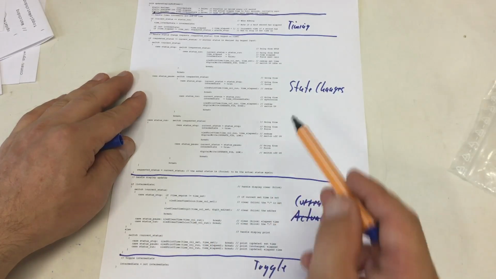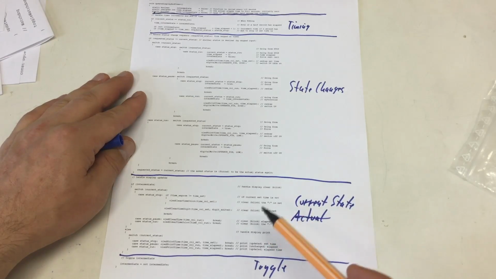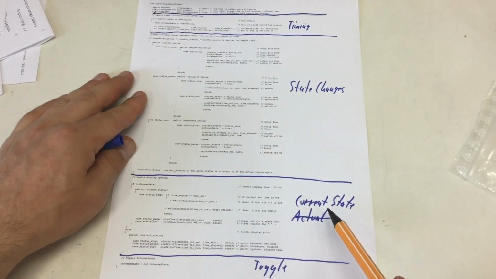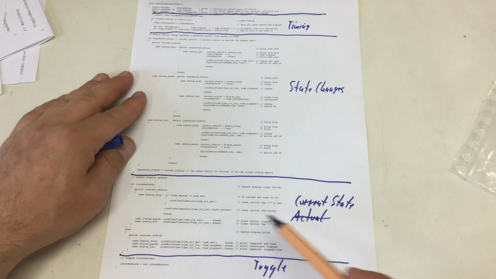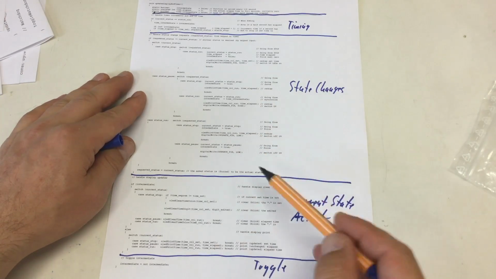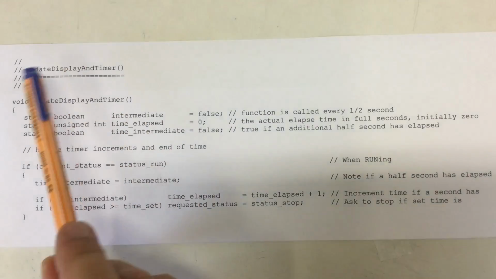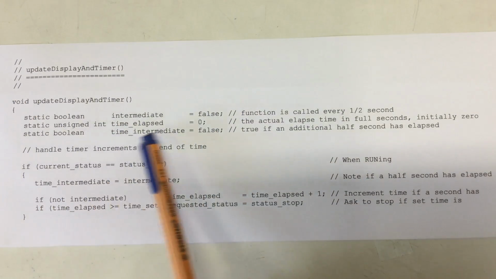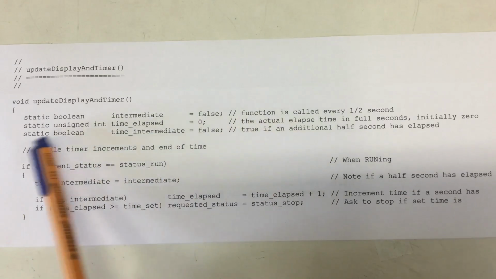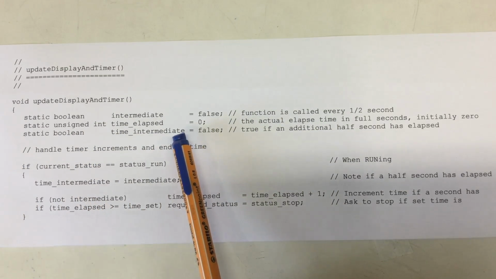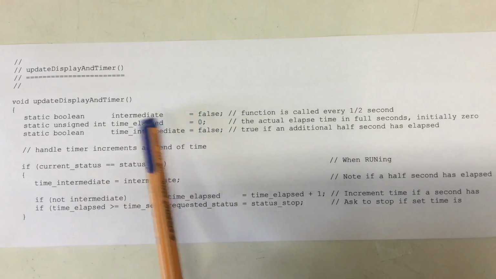Both sections got shorter because they were really only handling one thing: state changes and current state. All the timing stuff and the exception handling disappeared. So first of all, I introduced an extra variable, time intermediate.